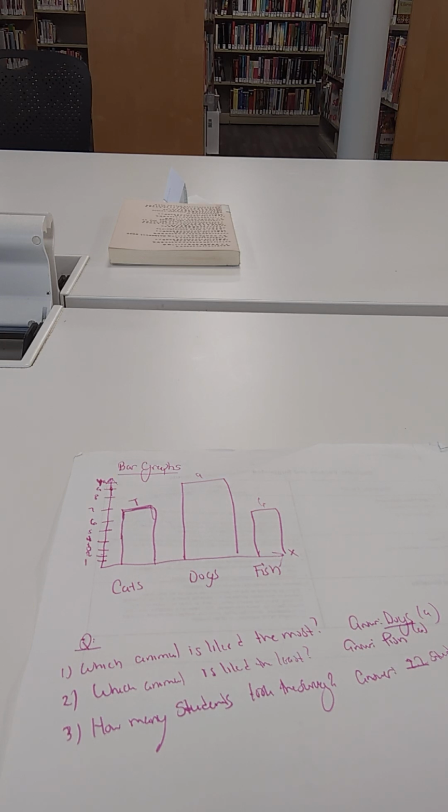But to recap, a bar graph is a graph that displays information using bars. The bars are separated. The bars do not touch, and basically bar graphs are used to compare different types of information that is being analyzed.